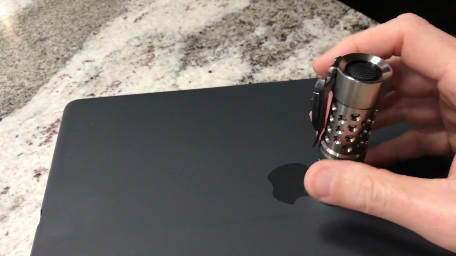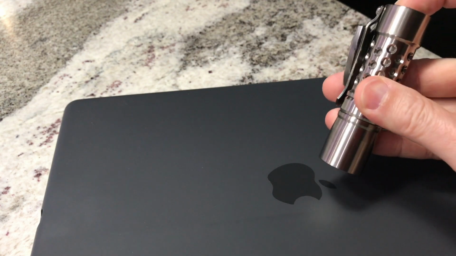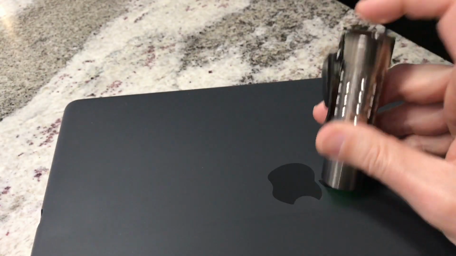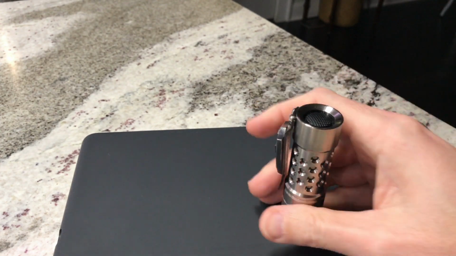Hey everyone, so I got a couple questions on adding and deleting modes from the light, so I figured I'd go over that really quickly. By default, your barrel light is set up with 4 modes. You have the low, medium, a little bit brighter, and then the high. And to switch between them, you just tap the button. So what some people have asked is how to delete a mode or how to add a mode.